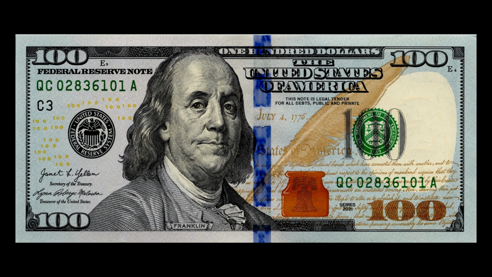The first of these Series 2009 bills were produced in February 2010, while the Series 2009A replacement banknote was first produced in September 2011. The banknote that I'm showing you now is a Series 2021. Pretty much everything is the same except for the signatures. The signatures on the 2021 are going to be different compared to 2017 and 2009. Bill years change, the design stays the same.